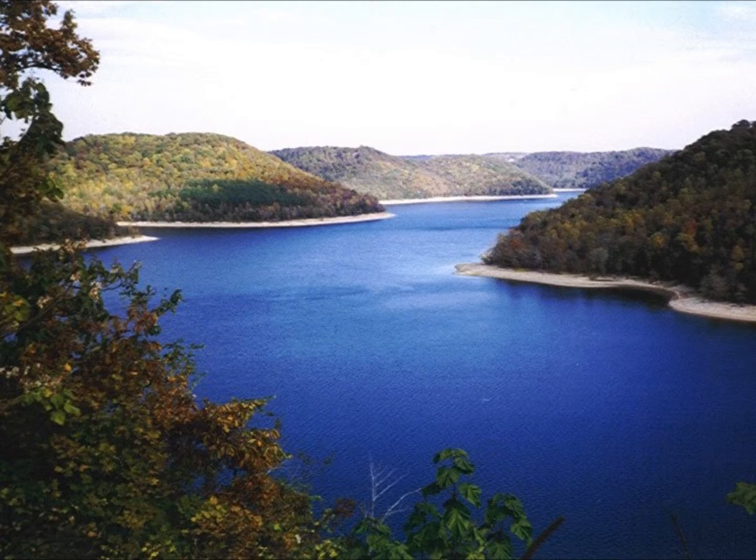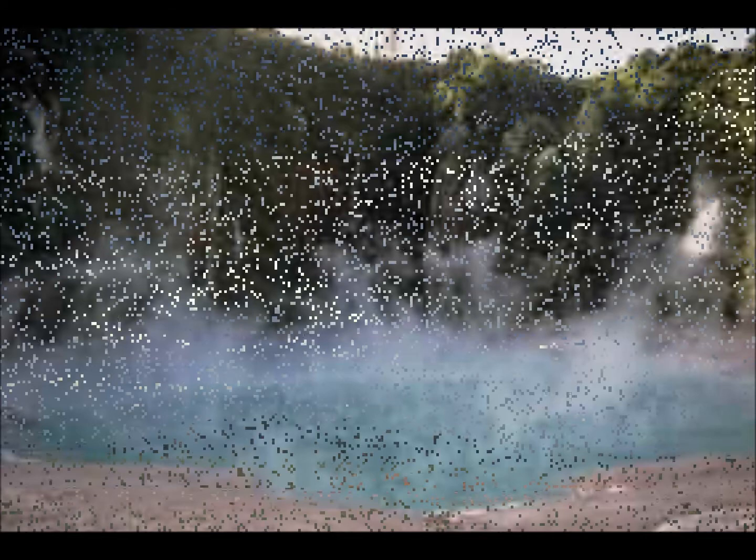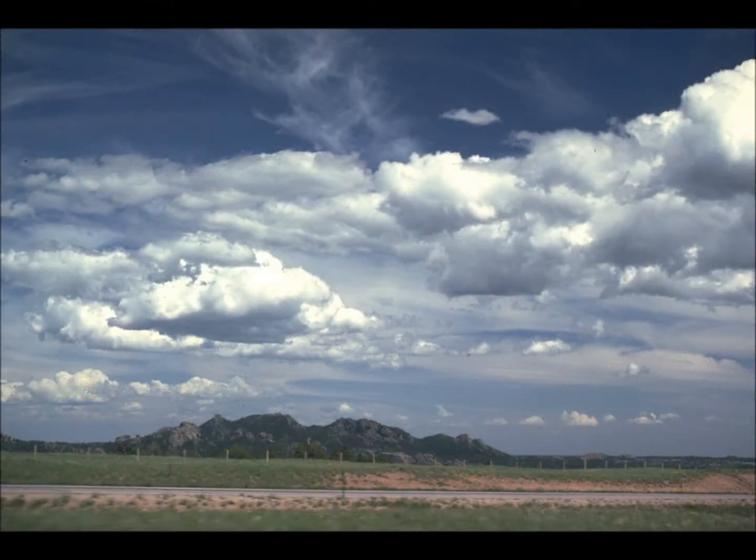Let's start with the water that's stored in lakes, rivers, and oceans. This water is heated up by the sun and turned into vapor or steam, as can be seen in this picture, in a process called evaporation. The steam goes into the air and we start into the next step of the cycle.